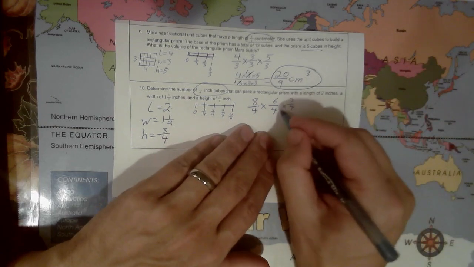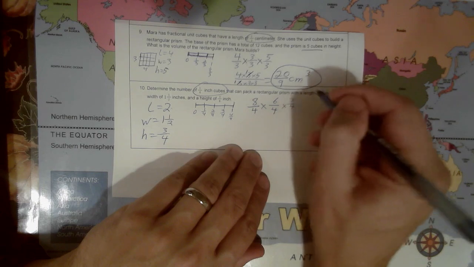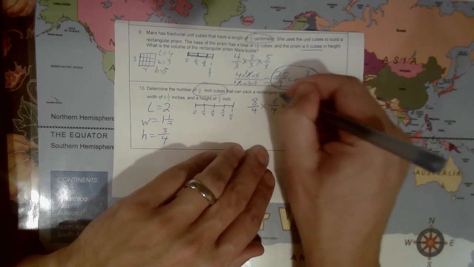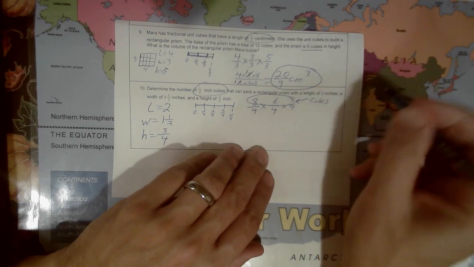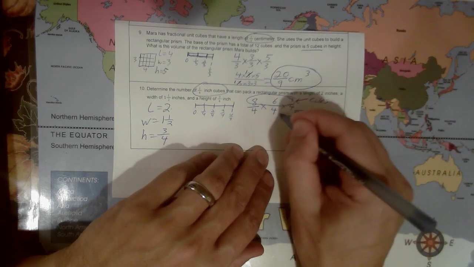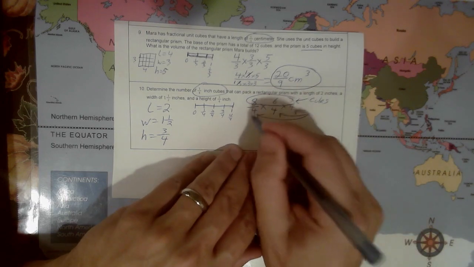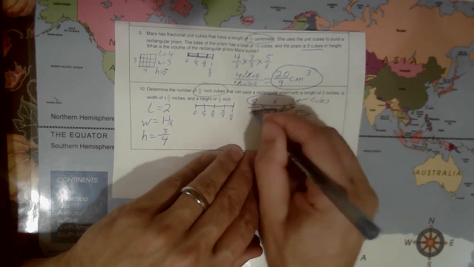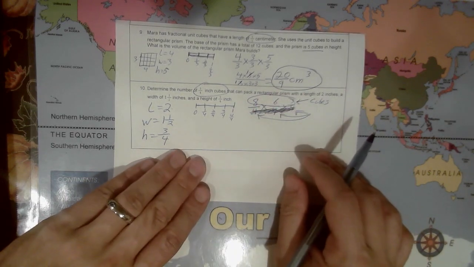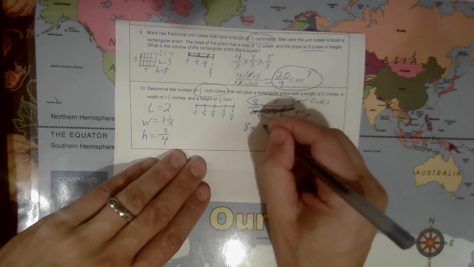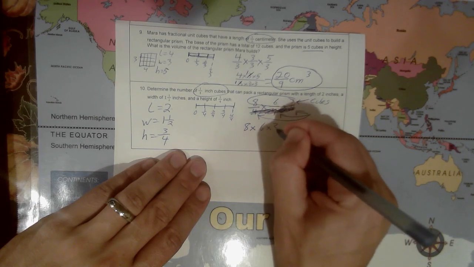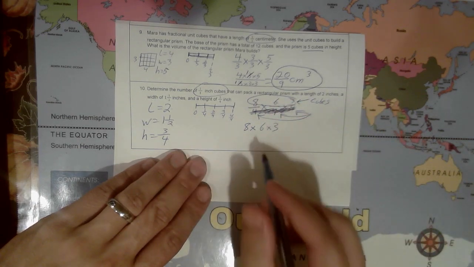So here's the thing about this one, though. We're not going to just multiply all this. We got to think about the numerator here. This is where my cubes are. The fourths are telling me what the cubes are measured in. So I'm actually not going to use those when I'm looking for how many cubes there are. This is a little tricky, but I got 8 cubes times 6 cubes times 3 cubes. Now I got to work this out.